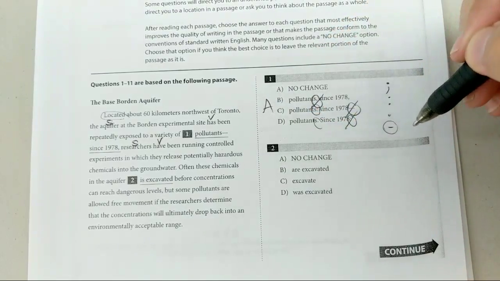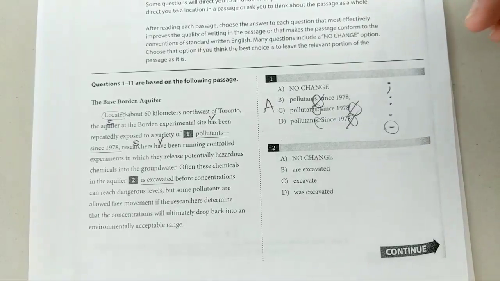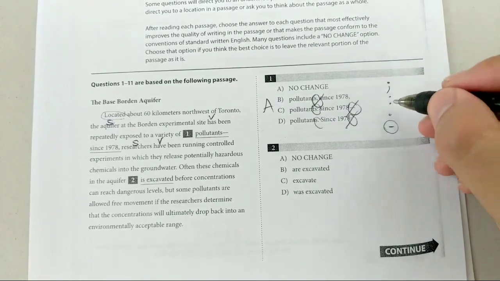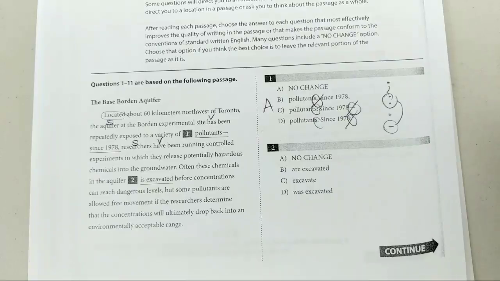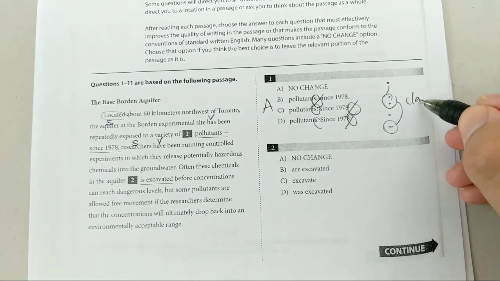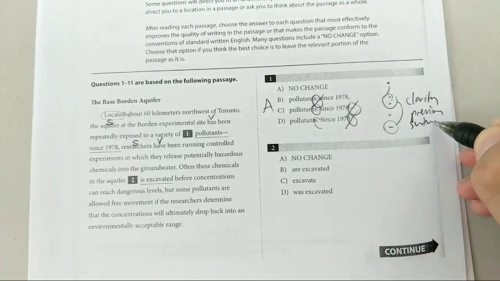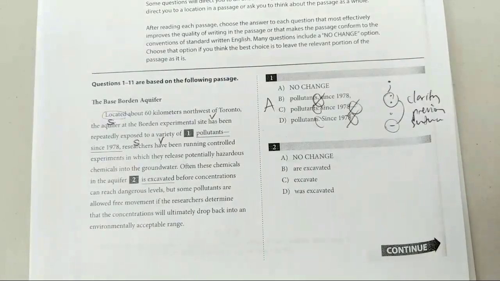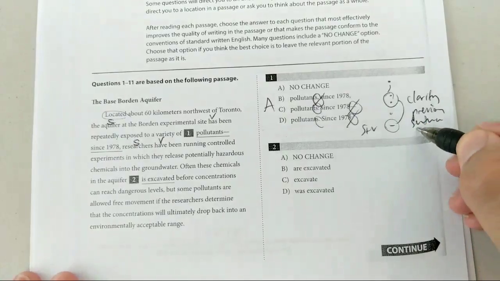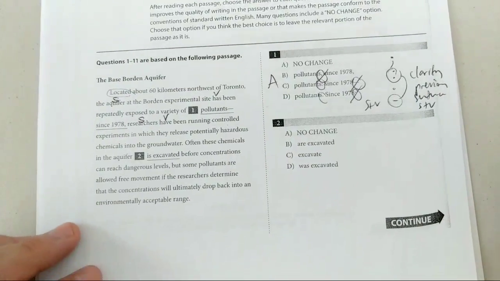And A has a dash, right? This is very similar to a colon, meaning it can be used to clarify the previous sentence. And so it can also be used for two subjects and verbs. All right, number two.